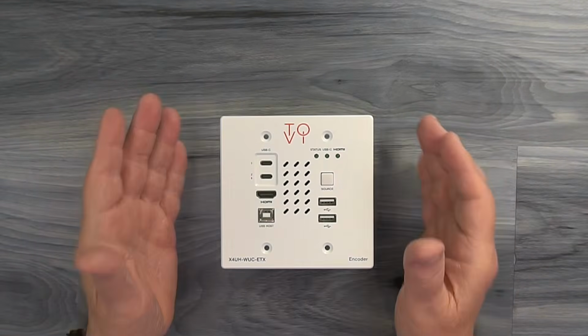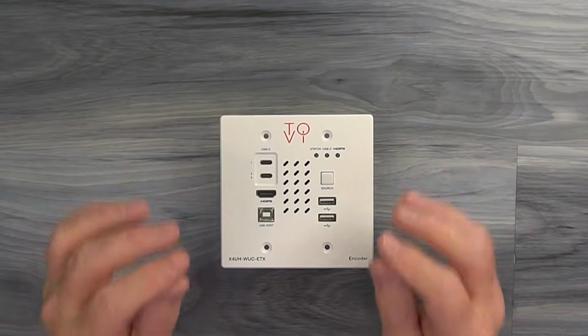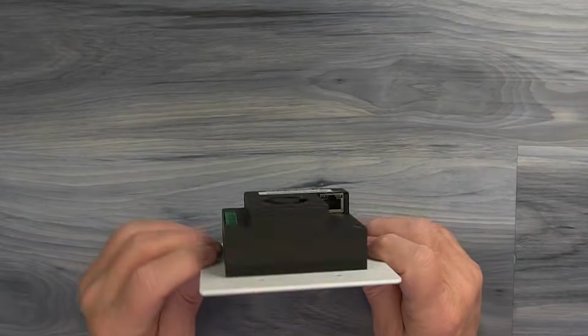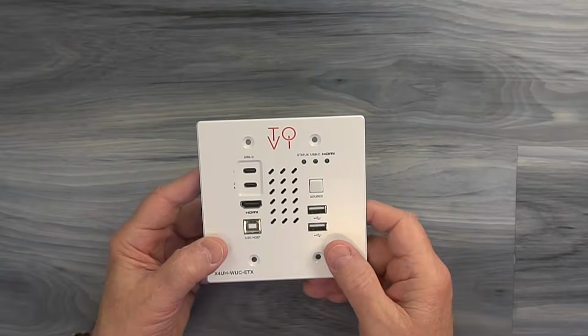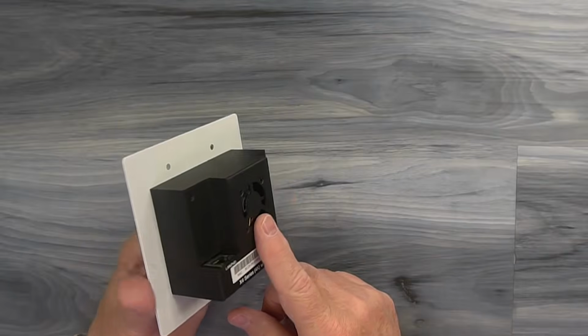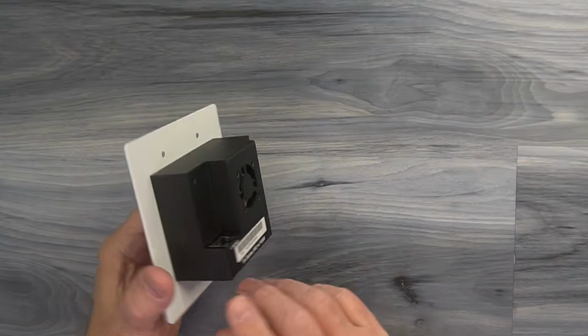The wall plate encoder performs the same function as the standard encoder module I showed you a minute ago, but it's designed to fit inside of a standard wall box, which makes the installation incredibly easy. On the front, you'll find ventilation slots, and on the rear, a cooling fan that will pull air through the module to keep the electronics inside at a very comfortable temperature.